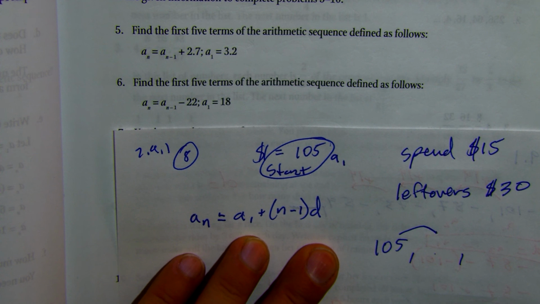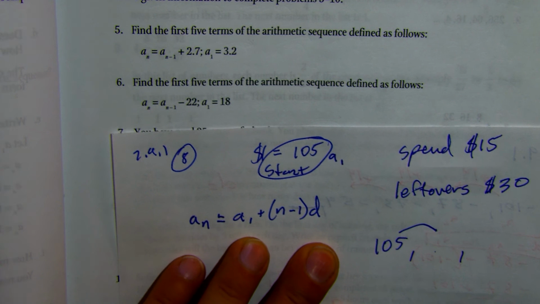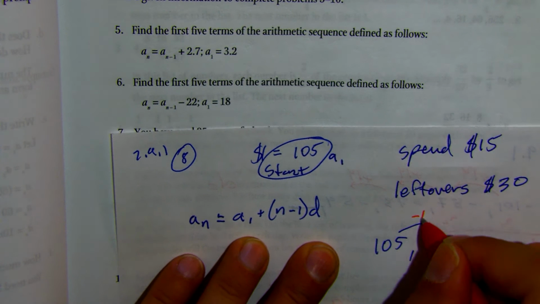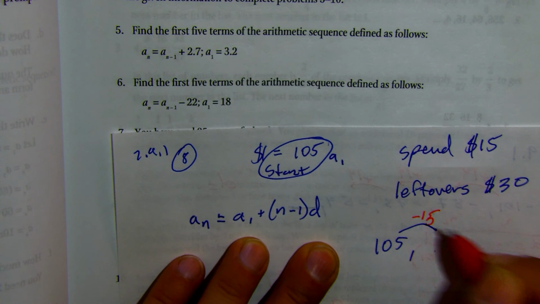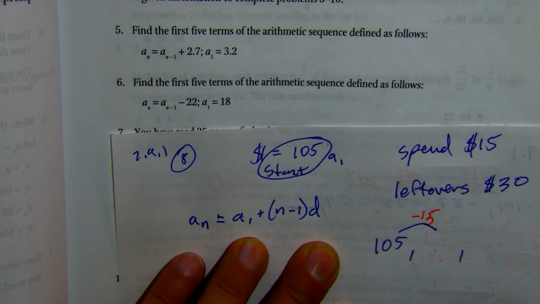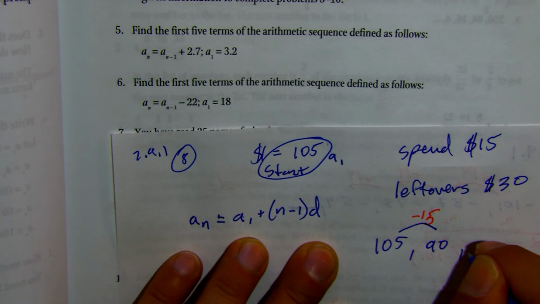We did do this one. We subtract $15. Every day we're spending $15. I better subtract $15 every day. So I get 90. And so on. I'd get 75 and 60 and then 45 and so on.